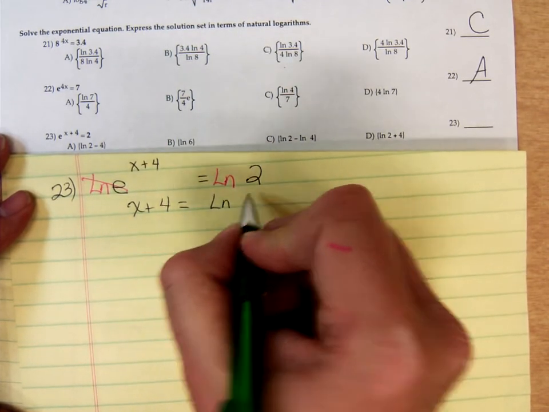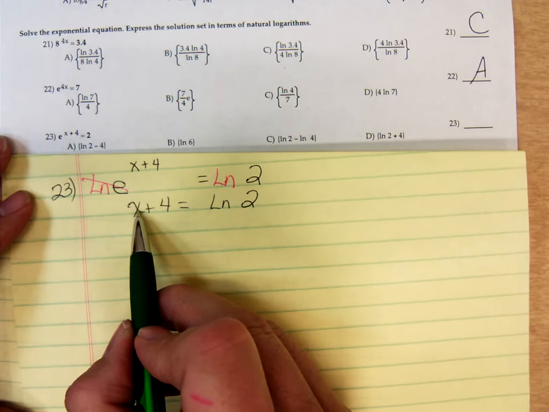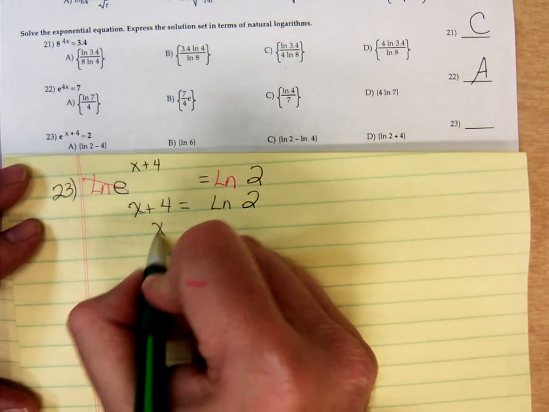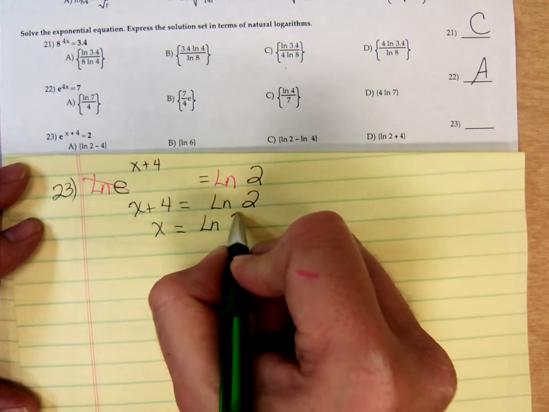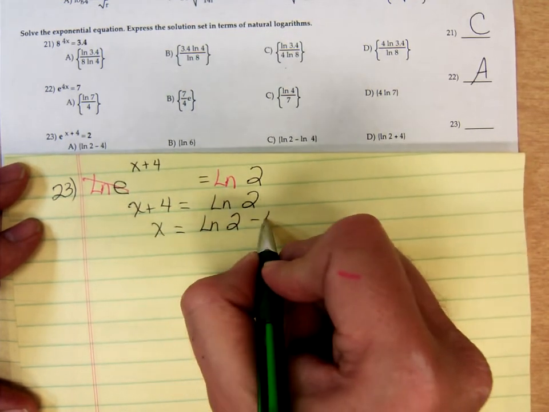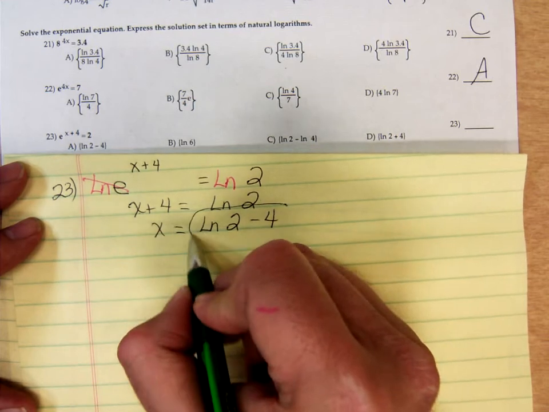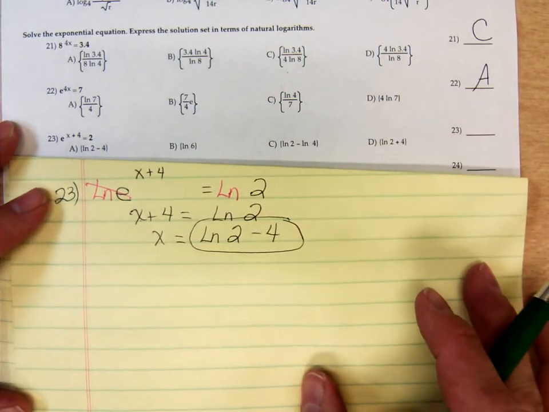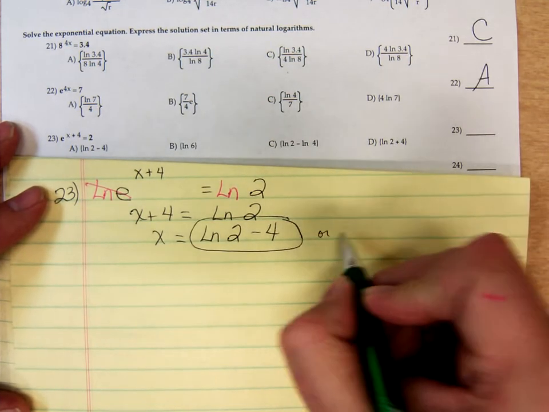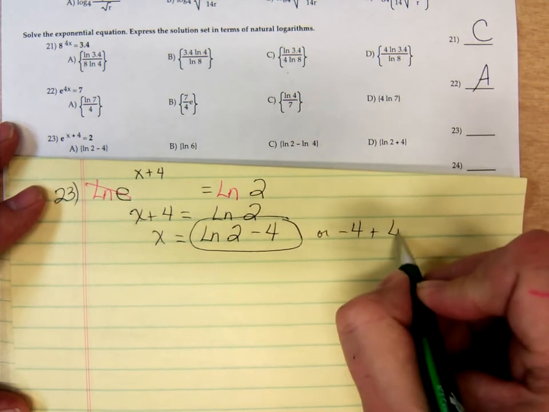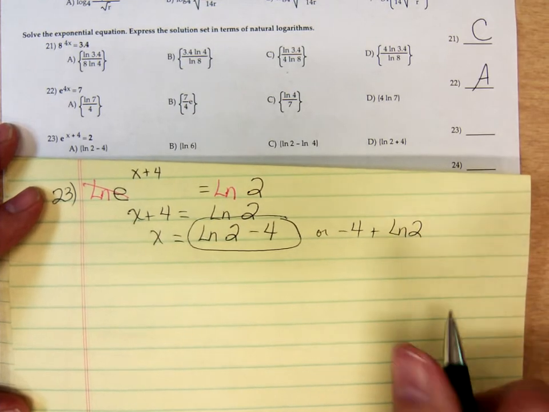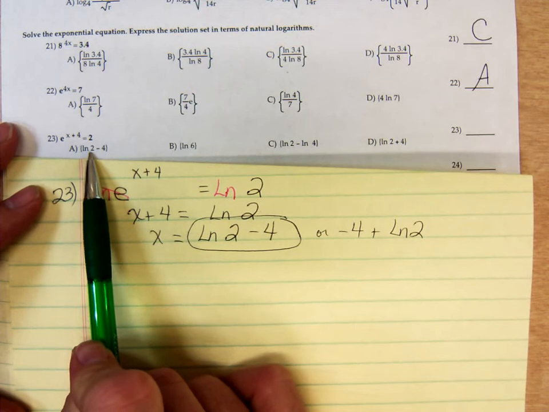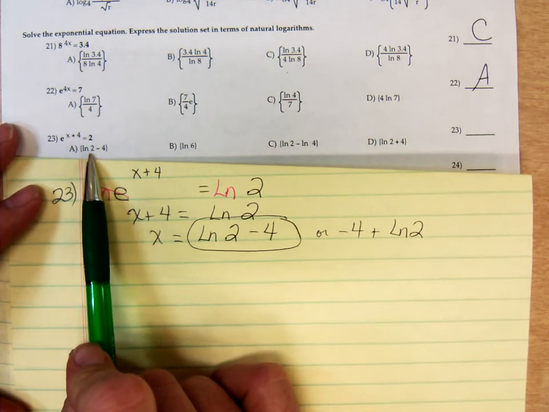How do I get the x by itself? Well, subtract 4. So we have x equals ln 2 minus 4. Do you actually subtract the 2 and 4? Oh no. Okay? If you wanted to write it negative 4 plus ln 2, that would be fine. I'm thinking the way it's written here is ln 2 minus 4. Notice it sure looks like IN or 1N, but it's an L.